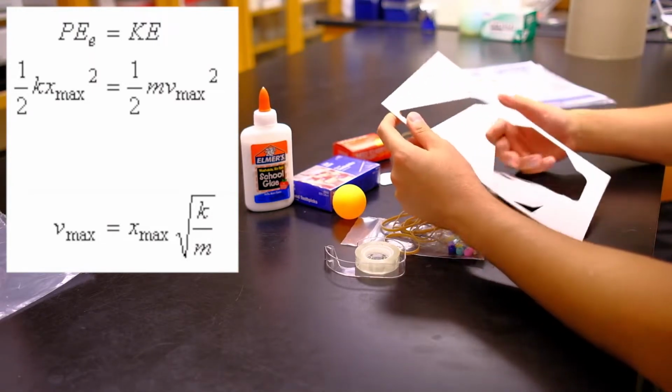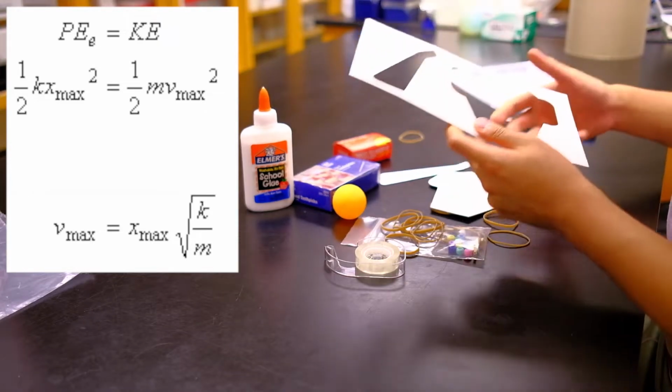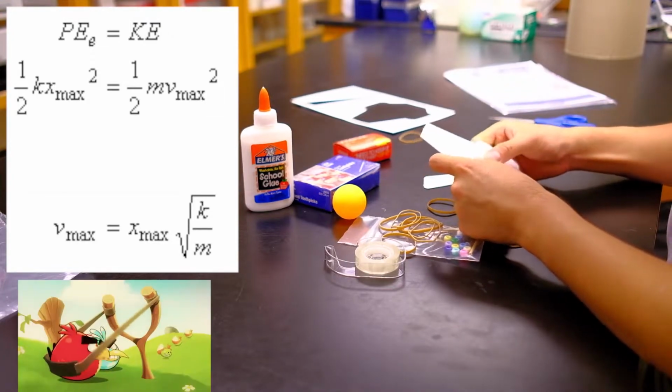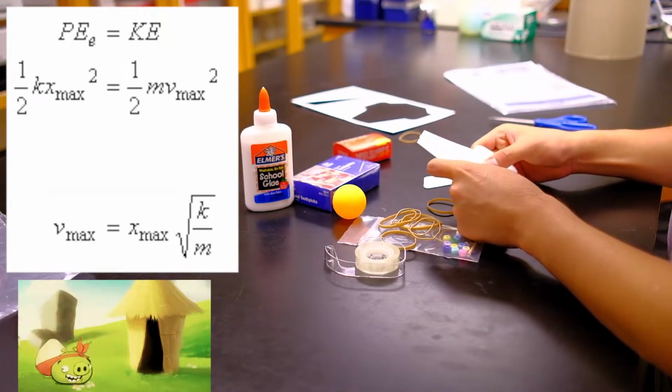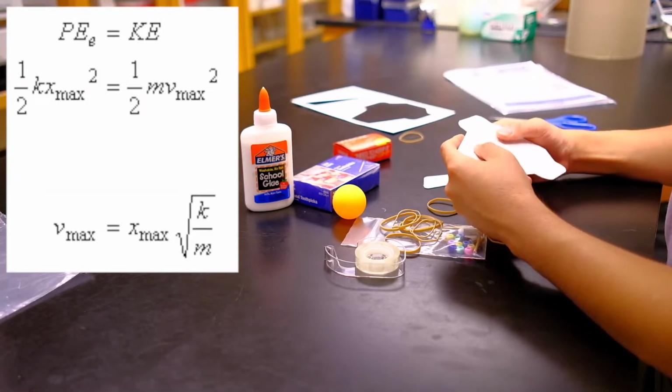Today we are going to build a catapult. The catapult is a military weapon, and we think it was invented in China over 2,000 years ago to use in war. If you have played the game Angry Birds, you probably remember the catapults that you can use to shoot birds at their enemies, and maybe you thought about what determines how fast they go.